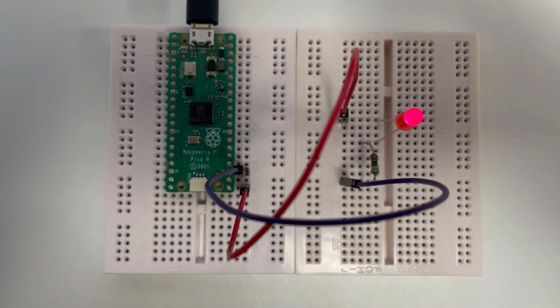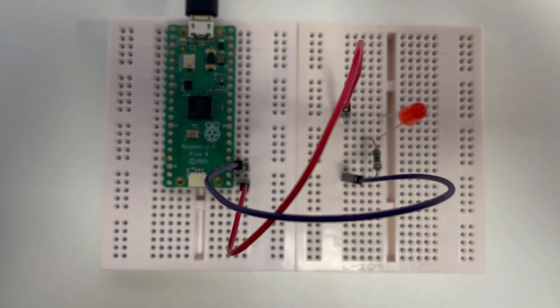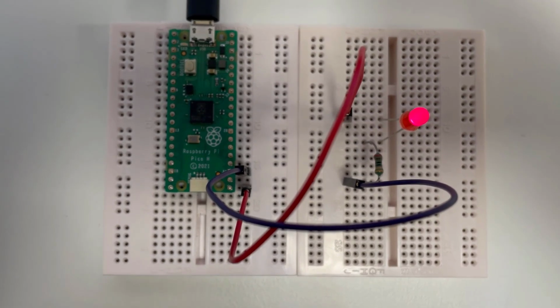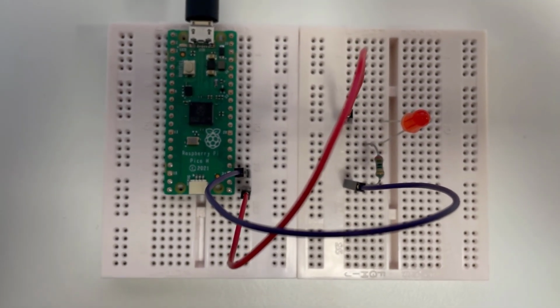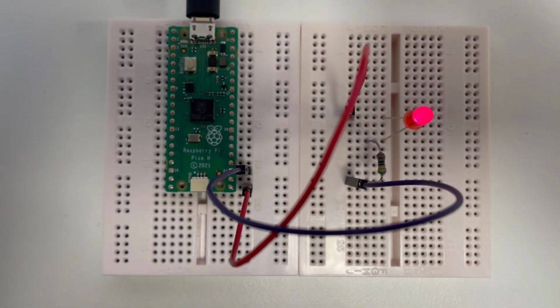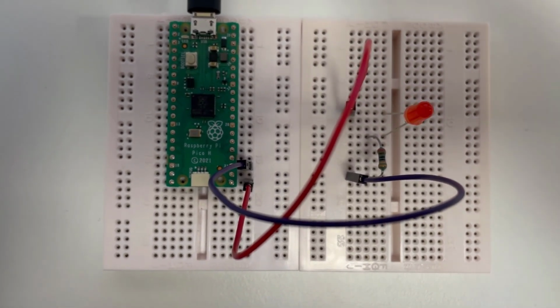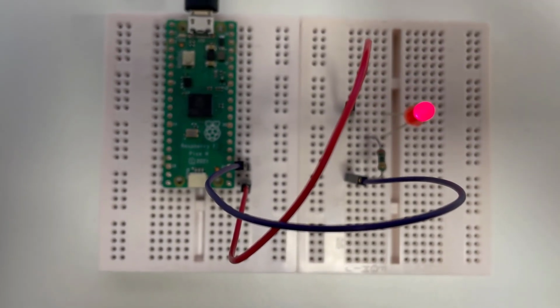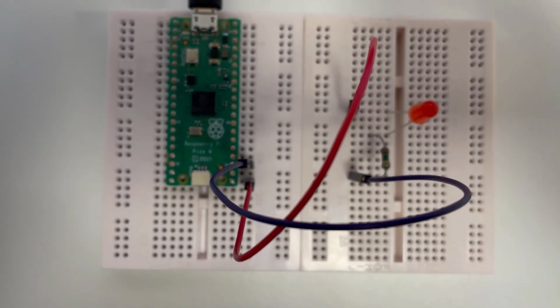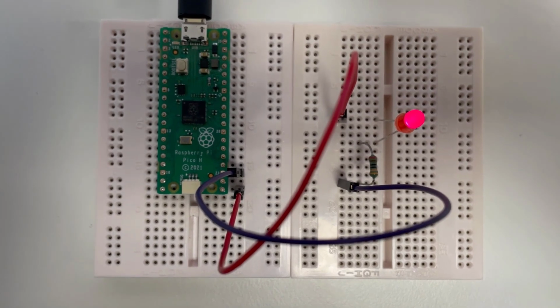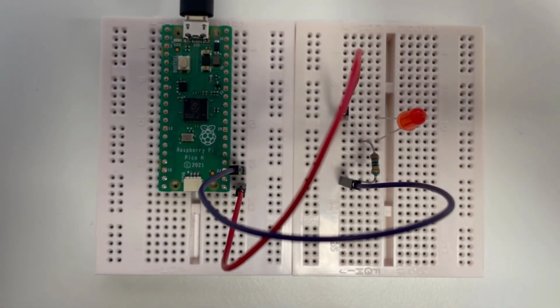So here we see the LED is connected to the Raspberry Pi hardware, and we are using our resistor in order to limit the current that's flowing through the circuit. And then you see the LED is turning on for 2 seconds, then turning off for 2 seconds, on, off, etc. until we close down or shut down the program.